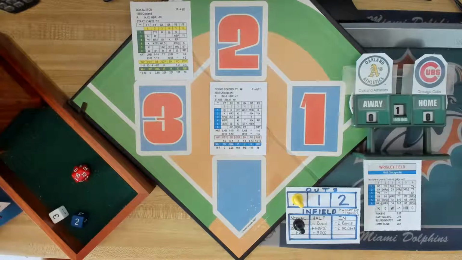It will be Don Sutton versus Dennis Eckersley. I think we've got two Hall of Famers here to start this One and Gone tournament for 1985. I was going to just jump ahead to 2015, but I figured, you know what? I want to continue the seasons.